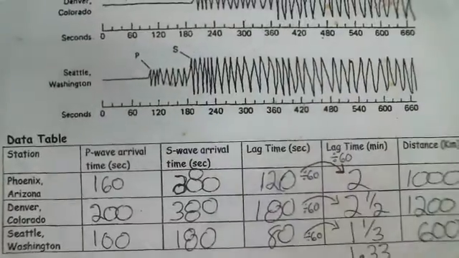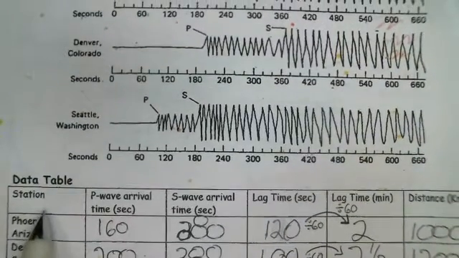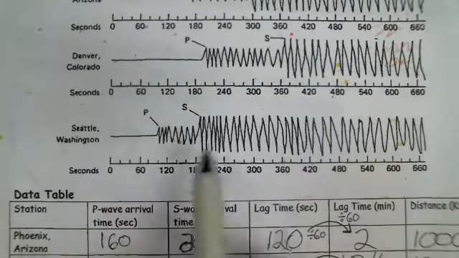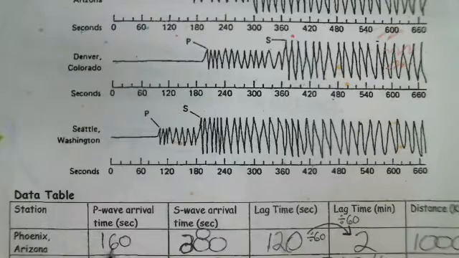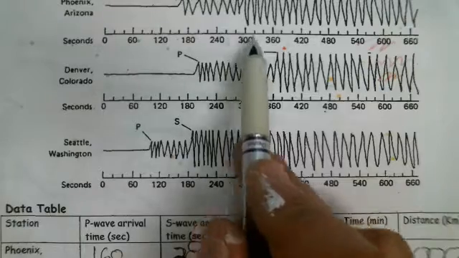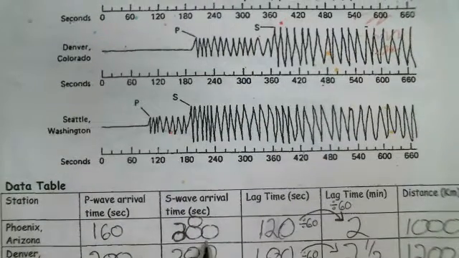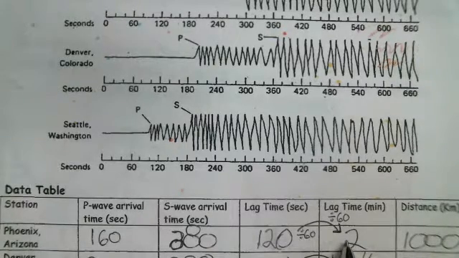Looking at the graph down here, or a table, from Phoenix. The P wave hit right about here at the 160-second mark. The S wave hit at about the 280-second mark. So the difference, the lag time, is 120 seconds. Let's divide that by 60 seconds to figure out how many minutes there are. So that'd be 2 minutes between those two waves.